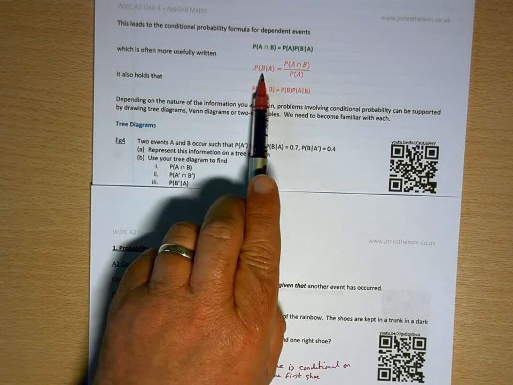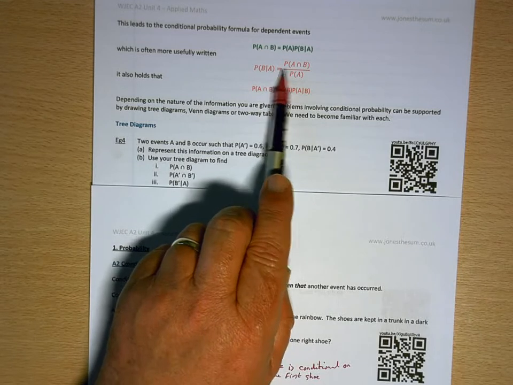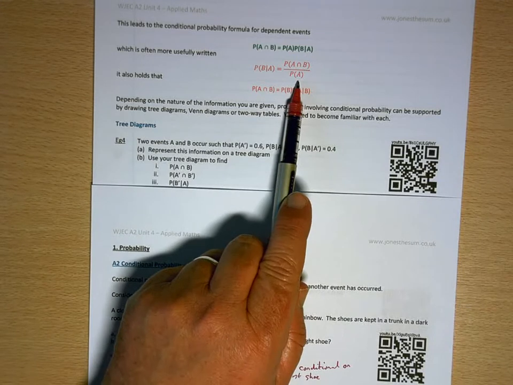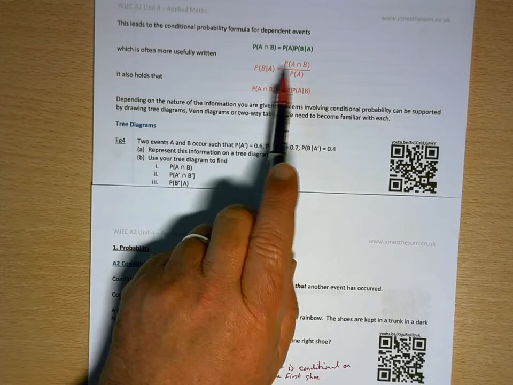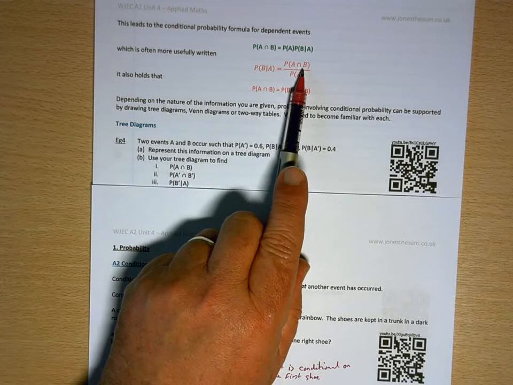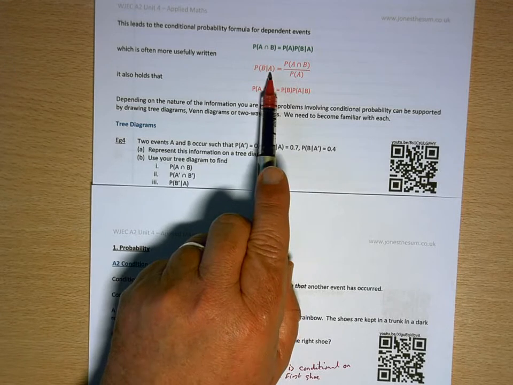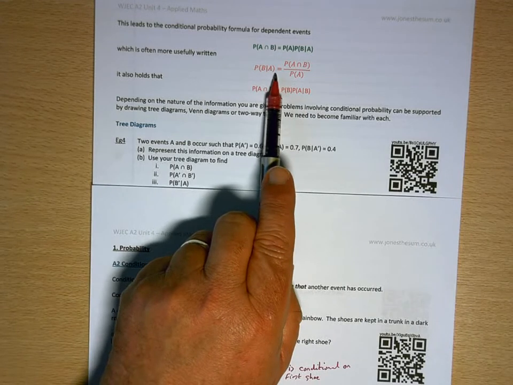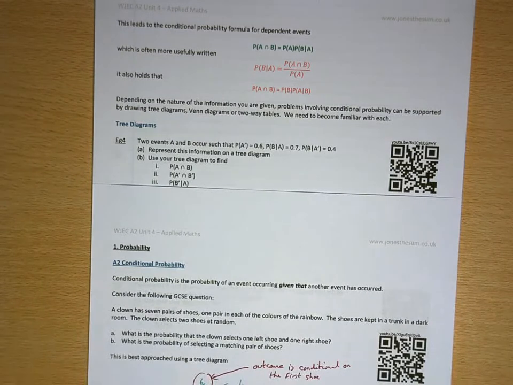If I want to find the probability that B occurs given A already has, then it's the probability of A and B occurring divided by the probability of A. So you've got your two letters, on top the intersection of the two, so A and B or B and A, doesn't matter, they'll be the same. But then the fraction at the bottom is the given that. If you wrote it the other way around, if that was A given B, the top would be the same, but the bottom would be the probability of B.